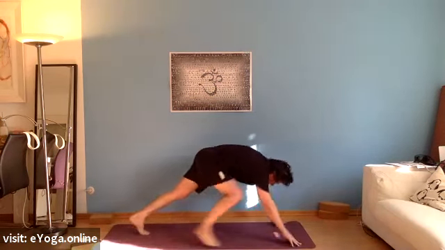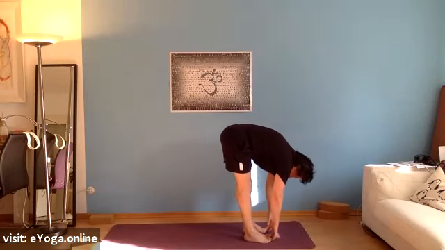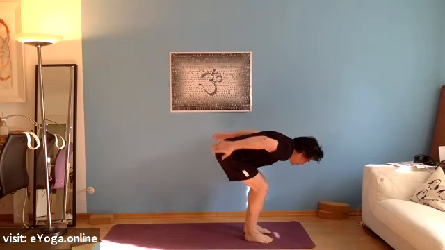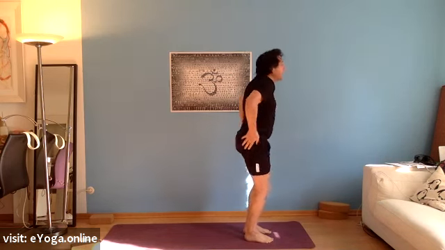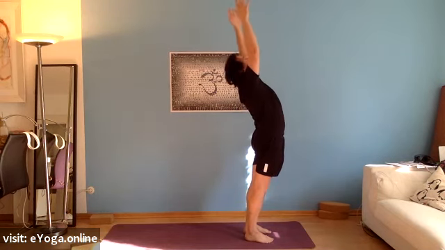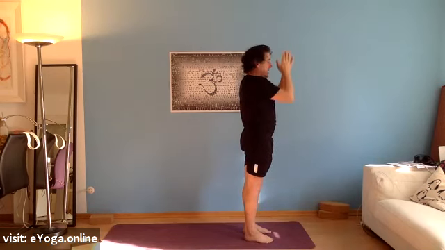Breathe in, right foot forward, left foot forward, and a forward fold. Breathe in, hands on hips, come up, arms up, slight back bend, open your heart, and release, hands to the chest. Beautiful. Right, so we've done it once.